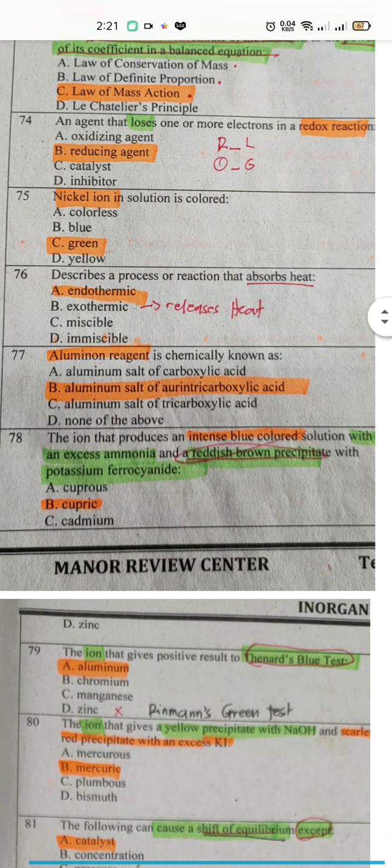Number 79, the ion that gives positive result to Thenard's blue test is your aluminum. The ion that gives positive results to Thenard's blue test is your aluminum. And the ion that gives a positive result to your Rinmann's green test is your zinc.